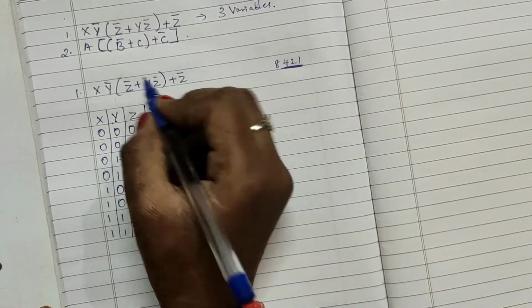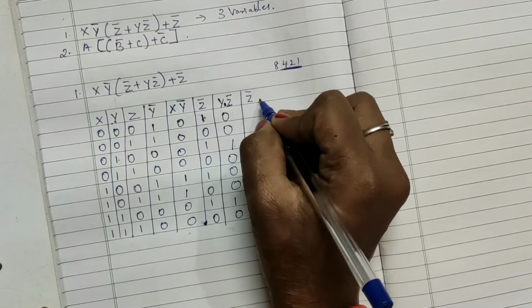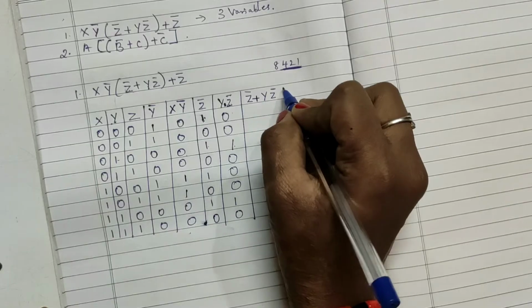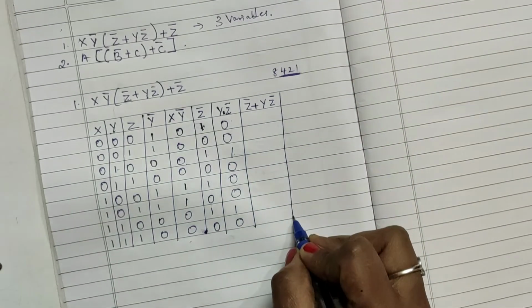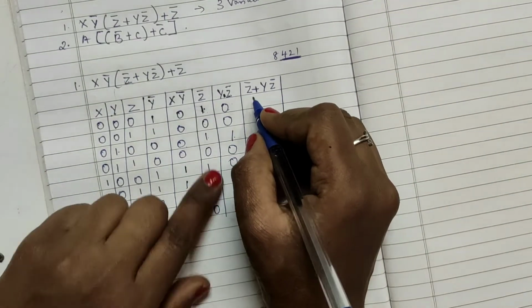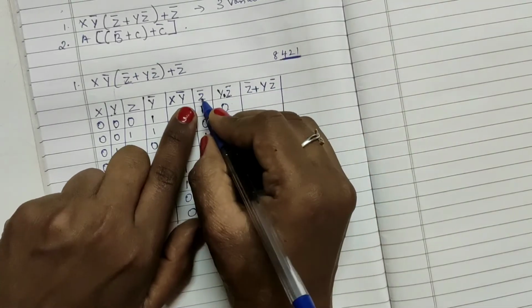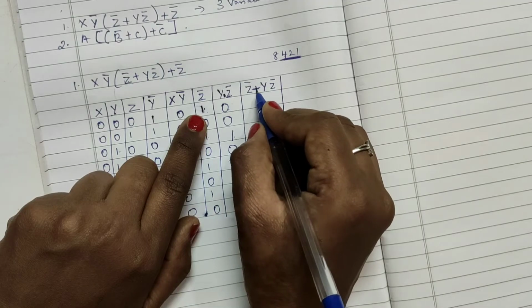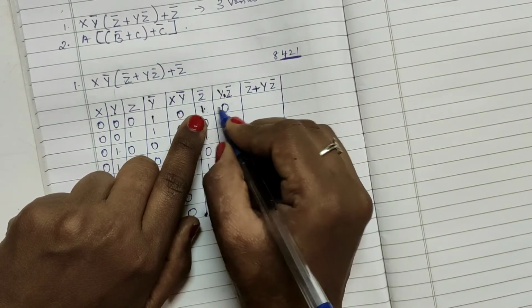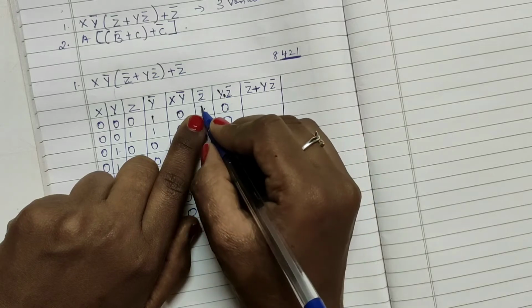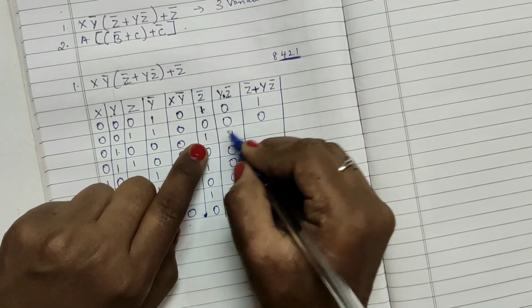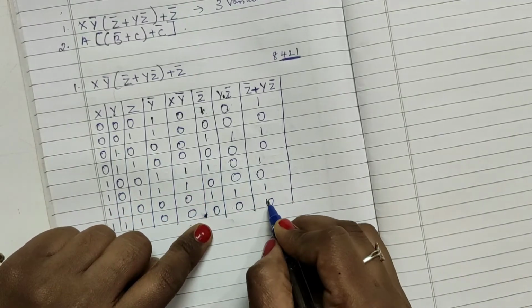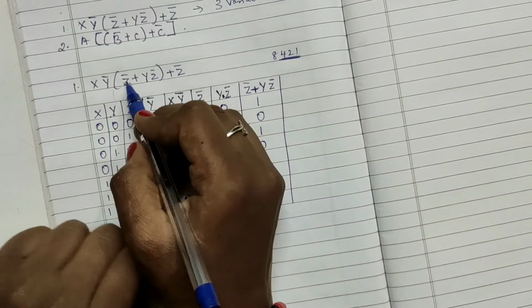Now let's derive this one. So z bar plus y z bar. Now here it is z bar plus y z bar. So z bar, y z bar. So plus here in between. So plus means if any one of the conditions is satisfied, then the result will be true. So 1 0 1 0 1 0 1 0 1 0. Now we have got this.